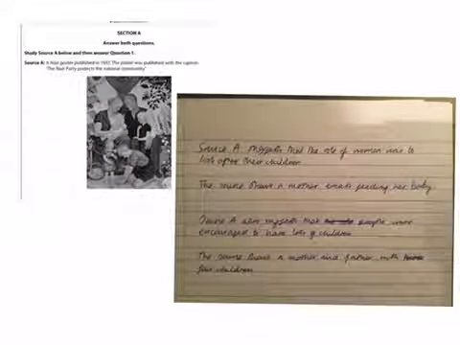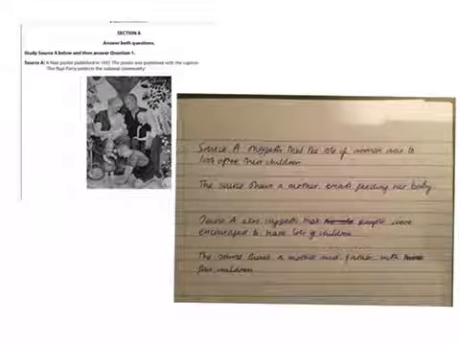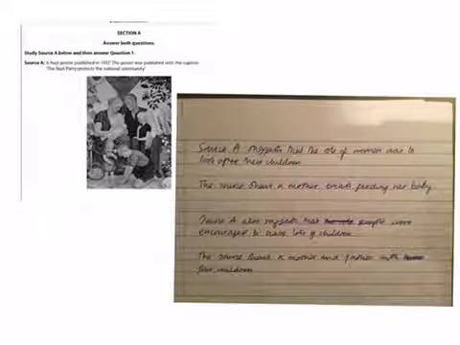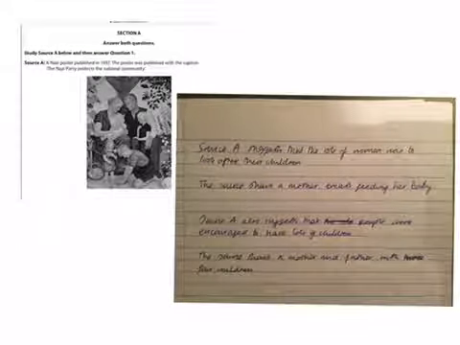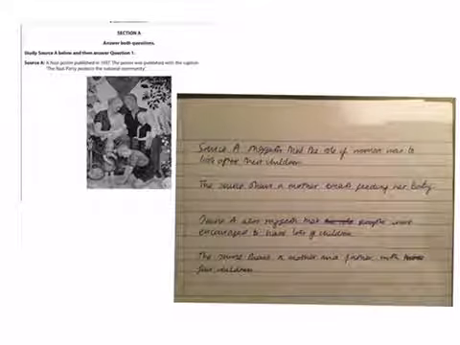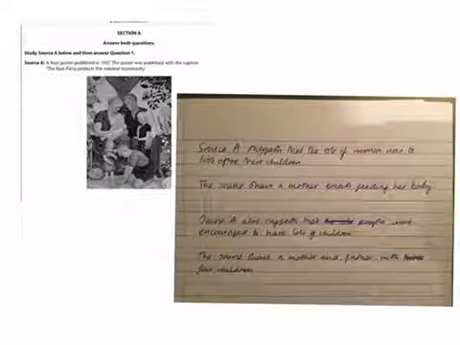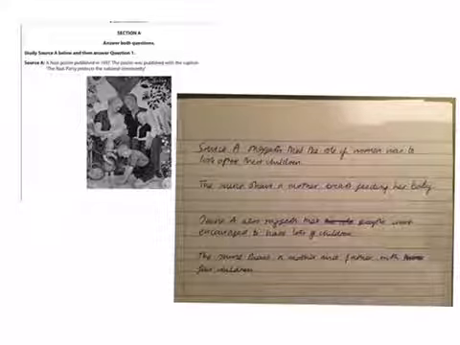Okay, finally a model answer. So over here we have an answer that somebody has written in response to this question, and this answer would get 4 marks. Let's see why. So the student has written, source A suggests that the role of women was to look after their children. The source shows a mother breastfeeding her baby. Source A also suggests that people were encouraged to have lots of children. The source shows a mother and father with 4 children.